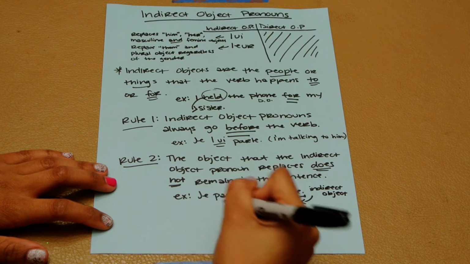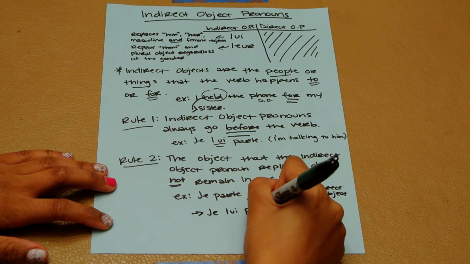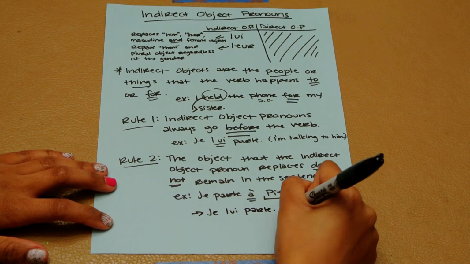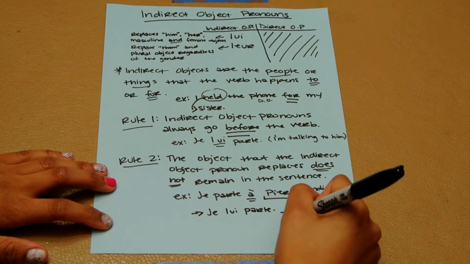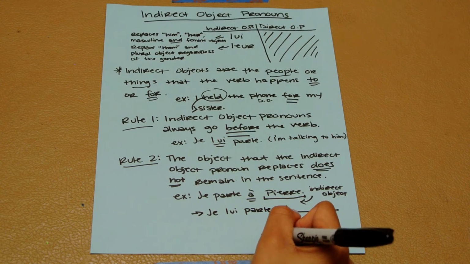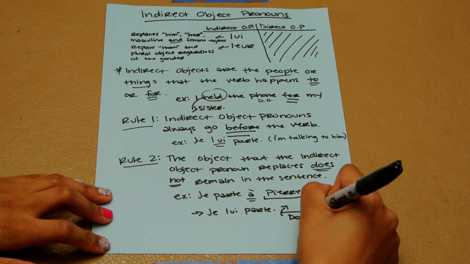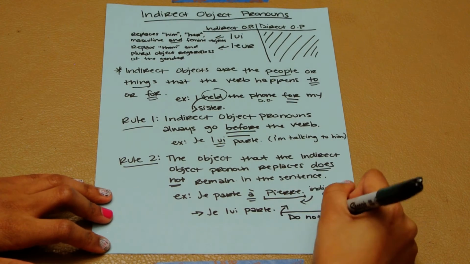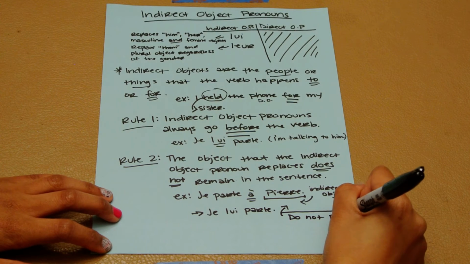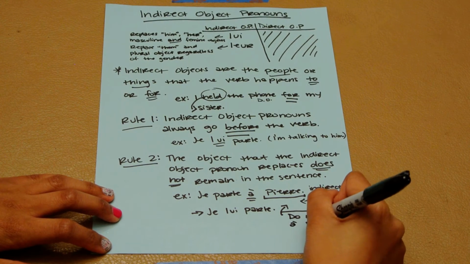So when I rewrite this sentence, I would write it as je lui parle. I wouldn't then finish and put à Pierre right here because that would be restating what I just took away. So do not rewrite à Pierre.